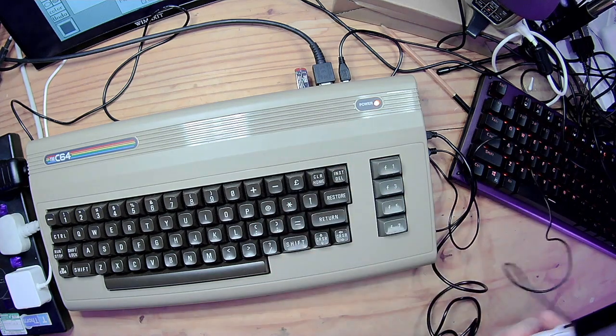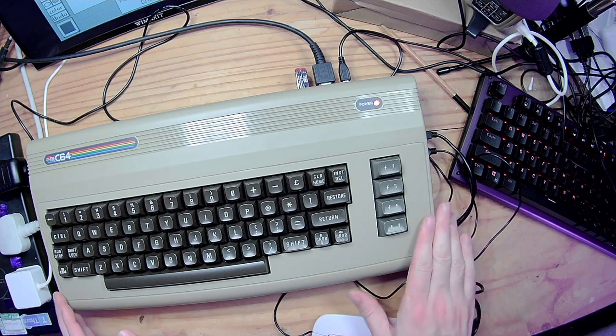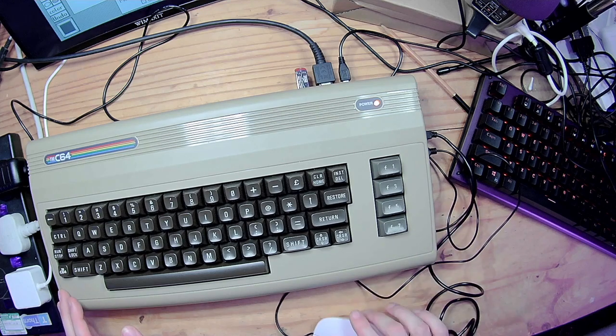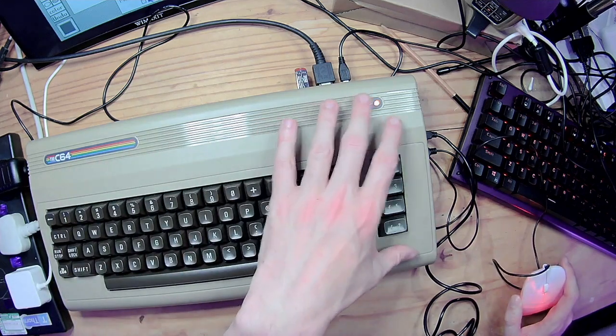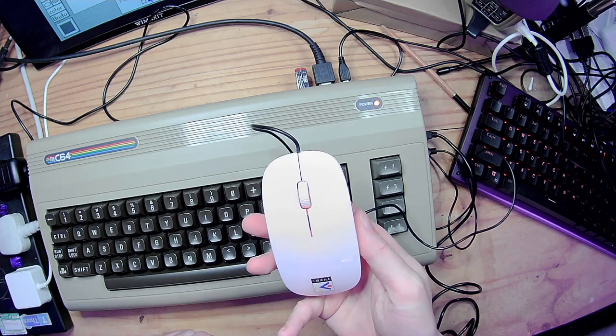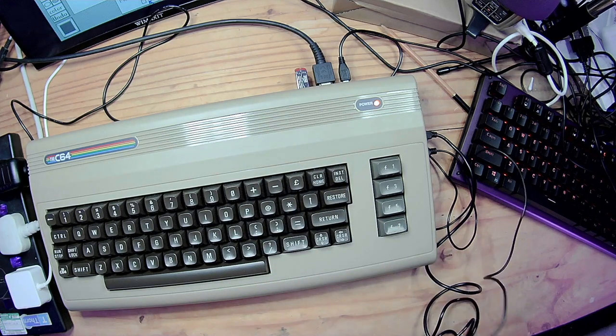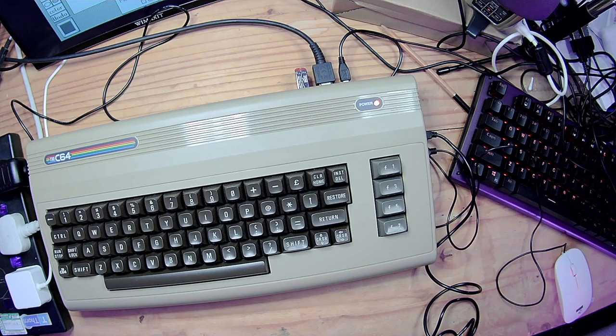Now, more or less any USB mouse, bar maybe some of the Apple product ones, will work with this system. But as the C64 looks the part as an original 8-bit machine, the mouse does not look the part. So again, purely because I want to exhibit, I thought maybe I need to rectify that.